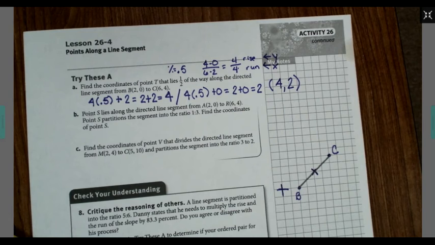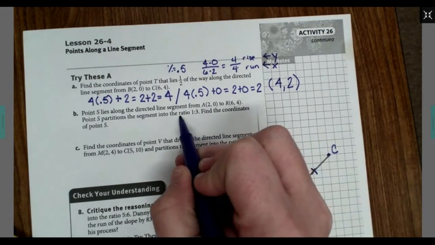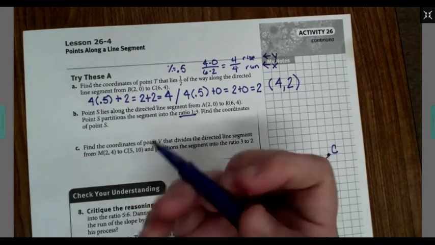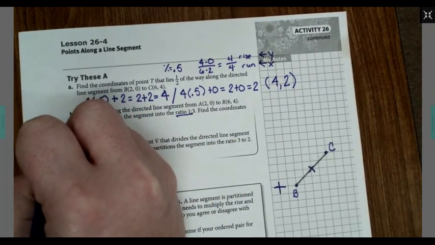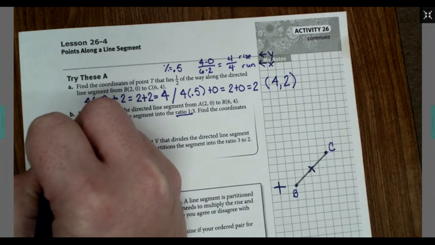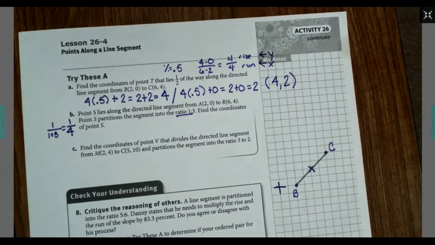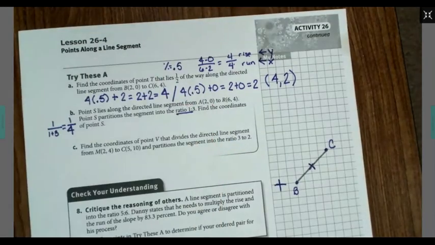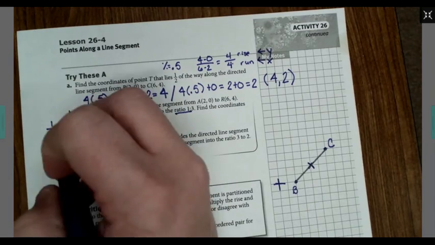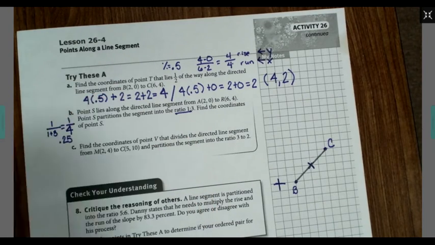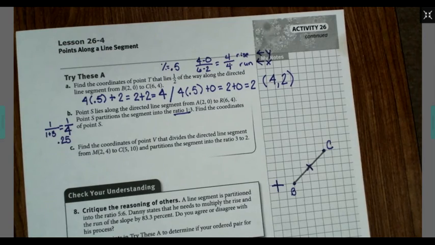Point S lies along a directed line segment from A, which is at (2, 0), to R, which is at (6, 4). Point S partitions the segment into a ratio of 1 to 3. This is a ratio, so this is where we have to do 1 over 1 plus 3. So we're dividing this into a fourth of the way. Well, a fourth of the way is the same thing as writing 0.25, right?